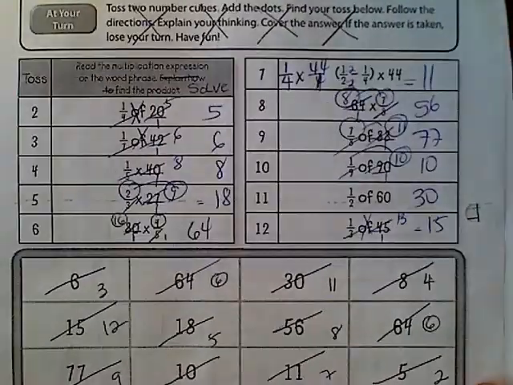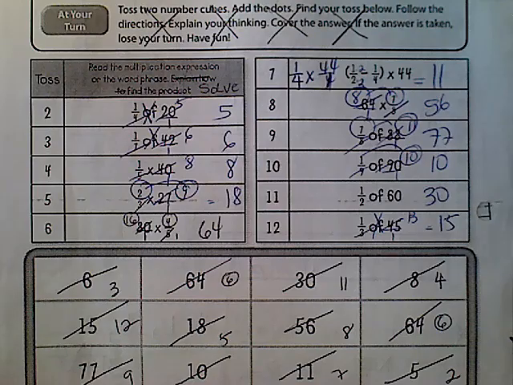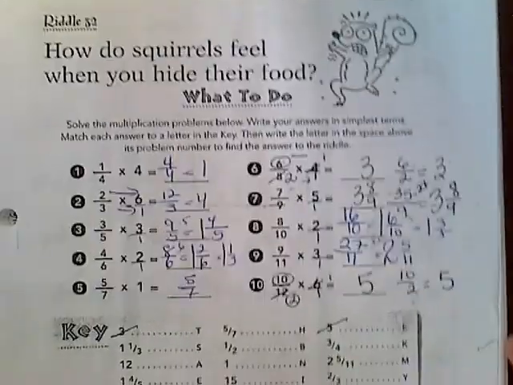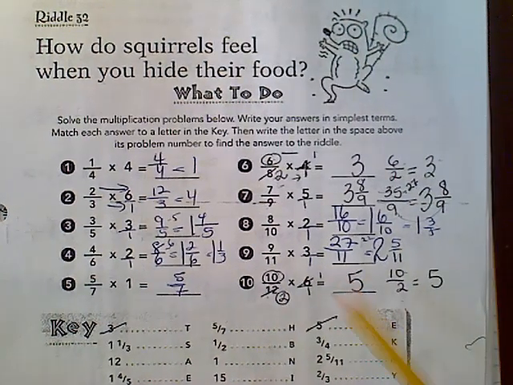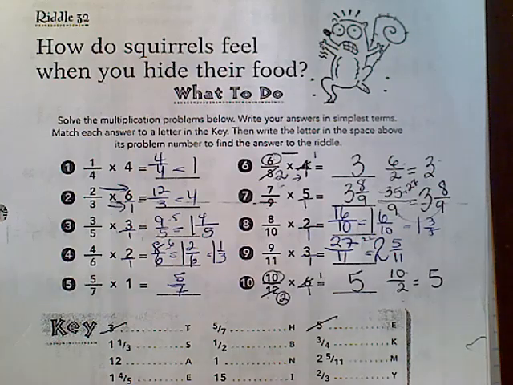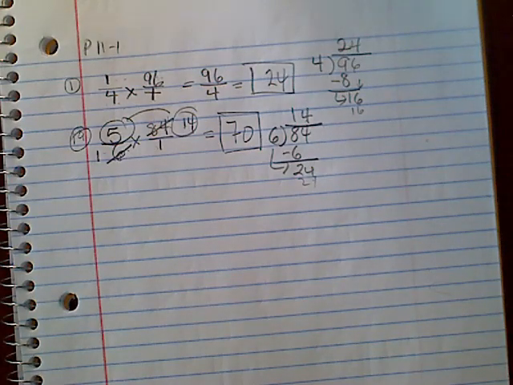Flip it over. We're going to look at the last two, so you can pause it and check your answers for toss and talk. Then flip one more over. So again, this was the squirrel riddle, number 32. Pause for a moment so you can check your answers. Alrighty. So then what we're going to do is go to the next page, which is this one.